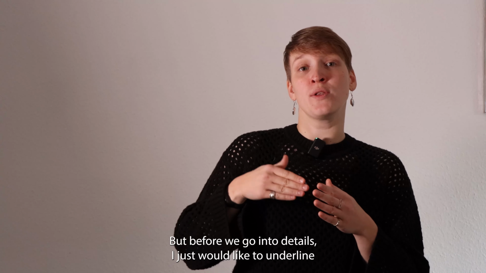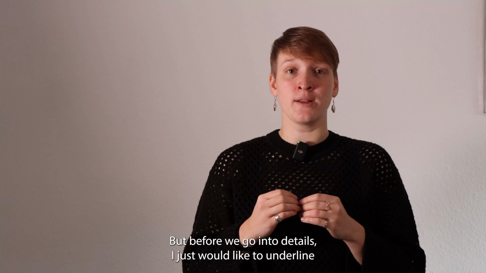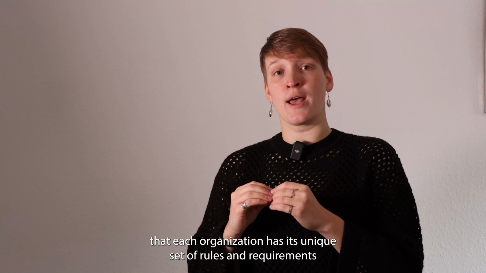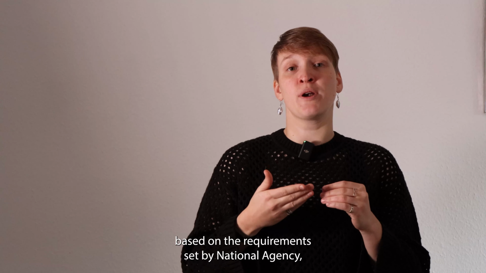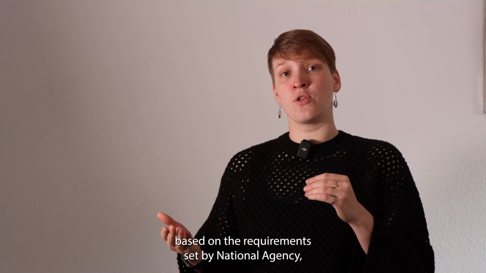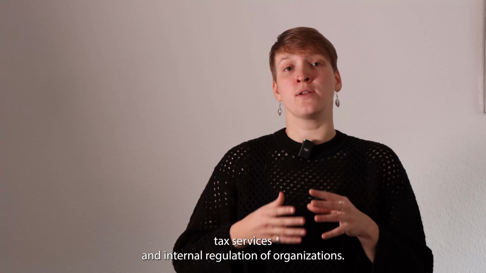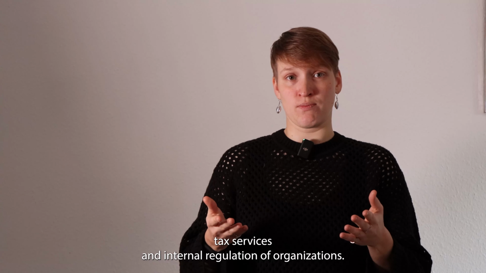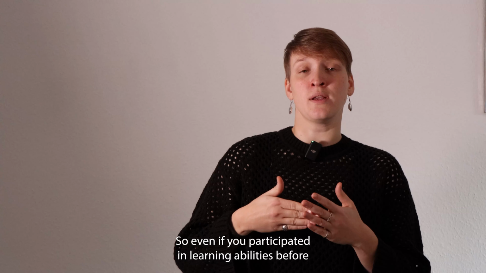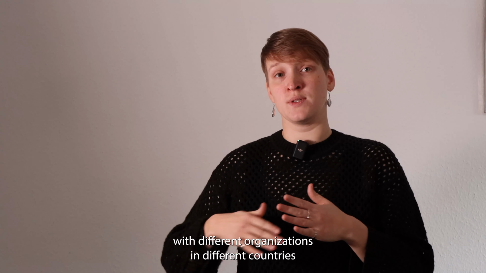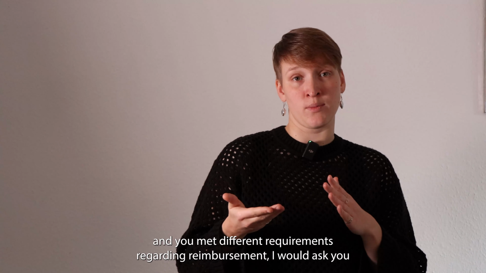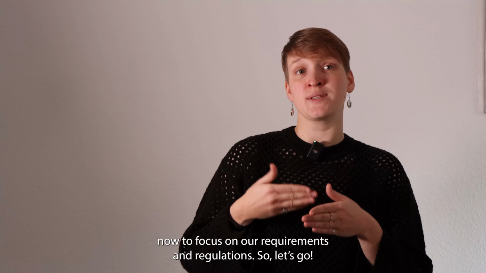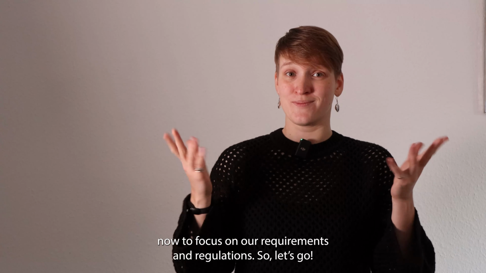But before we go into details, I just would like to underline that each organization has its unique set of rules and requirements based on the requirements set by the national agency, tax services, and internal regulations of organizations. So even if you participated in learning mobilities before with different organizations in different countries and you met different requirements regarding reimbursement, I would ask you now to focus on our requirements and regulations. So let's go.